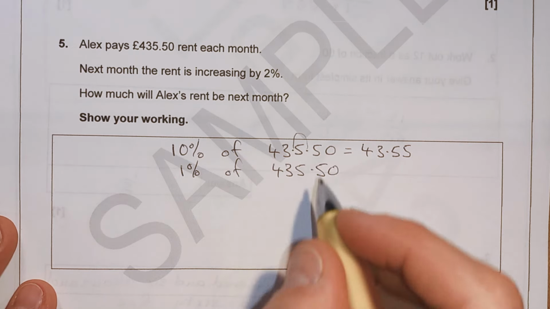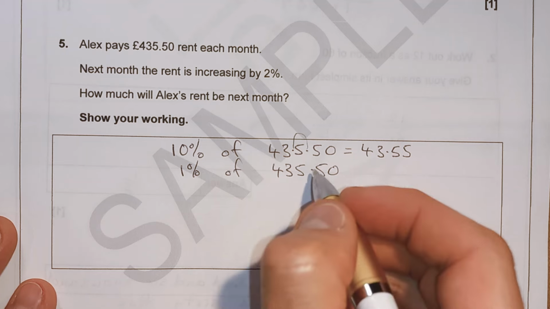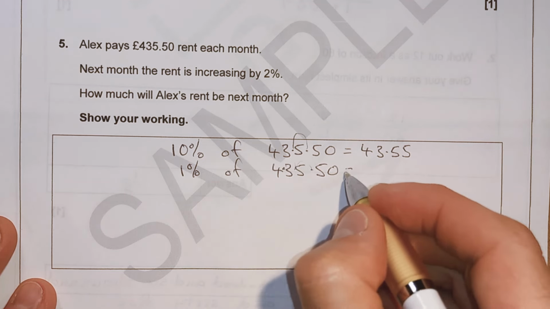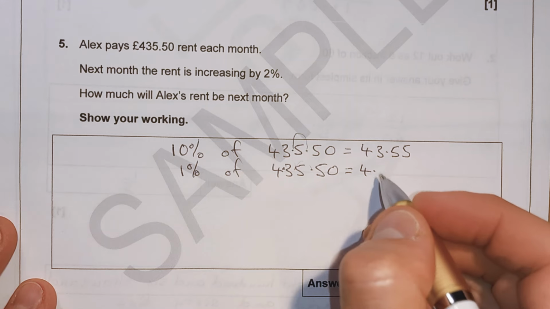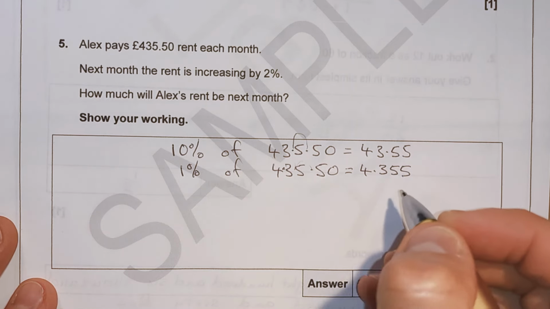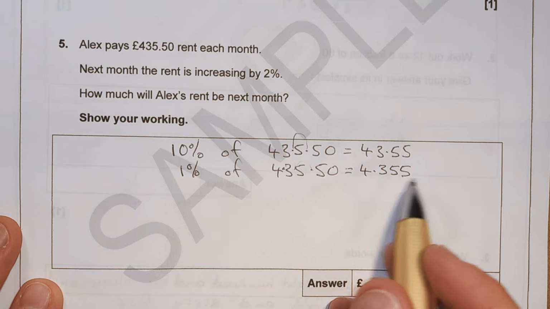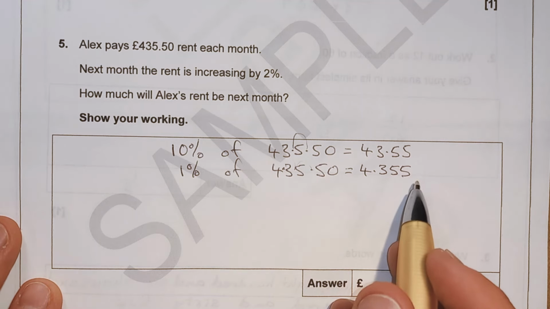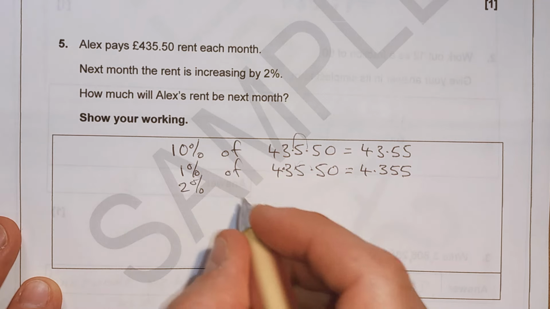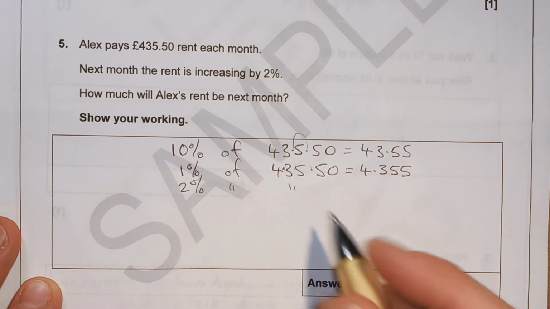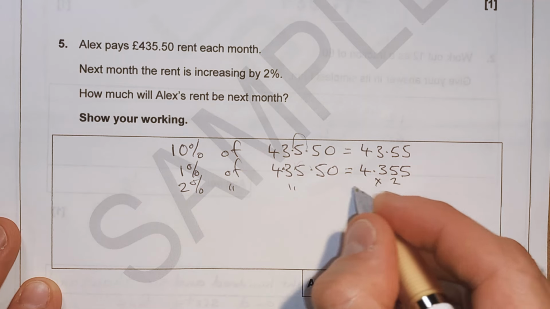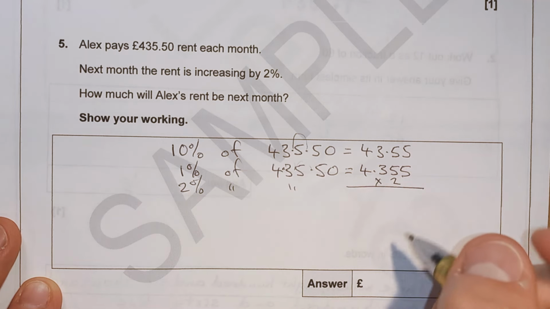435.50. Well, 1%, we're going to move that decimal point twice. So move it once here, we're going to move it again to over here. So we'll end up with 4.355. And I'm going to keep that, although that doesn't really make sense as money, I'm going to keep it like that for now. Now we actually want 2%. 2% of this. Well, 2% is just going to be 2 lots of this. So we're going to double it, or times it by 2.